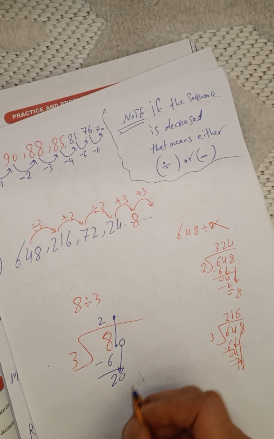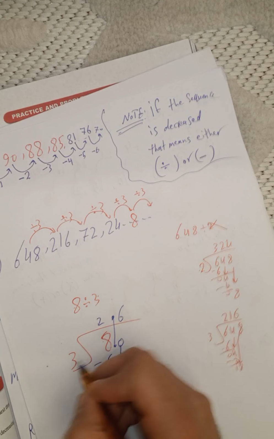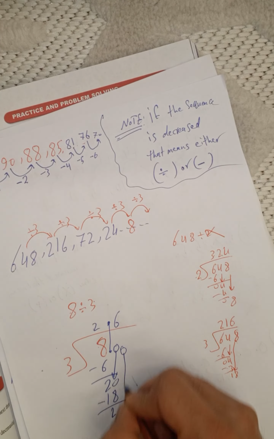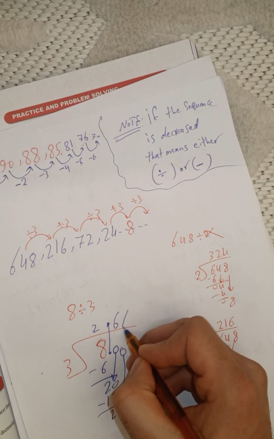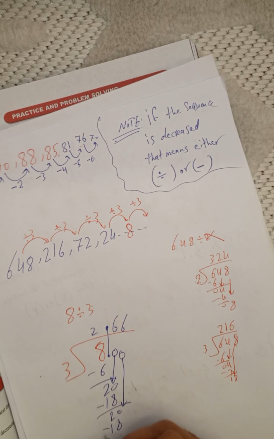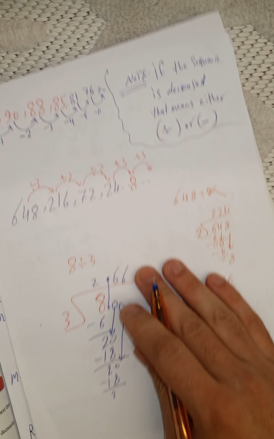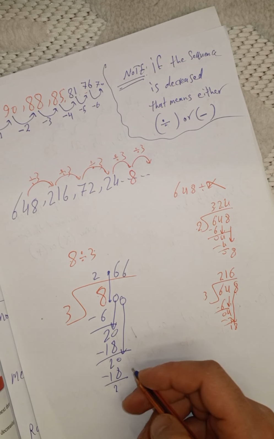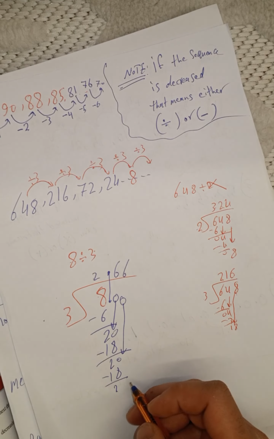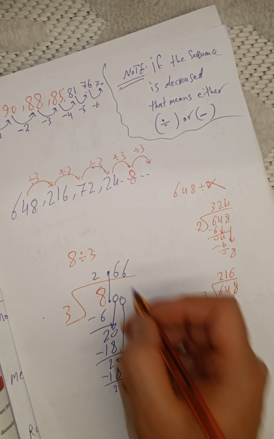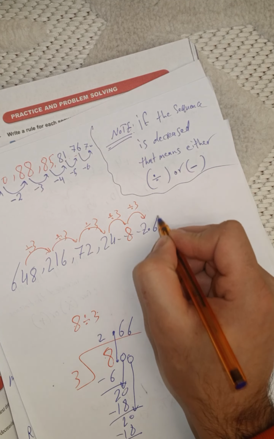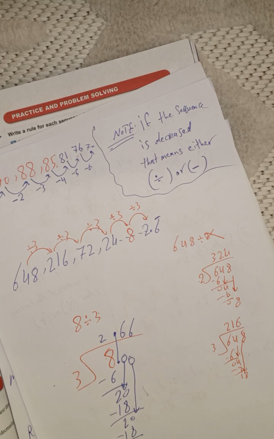How many 3s in 20? 6. 6 times 3 is 18, remainder 2. Again, put the 0. 20. How many 3s in 20? 6 times 3 is 18. As we can see, this number is repeating, right? The remainder will never be 0. So that's why 2.6 is repeated. The sixth term is 2.666 repeating.